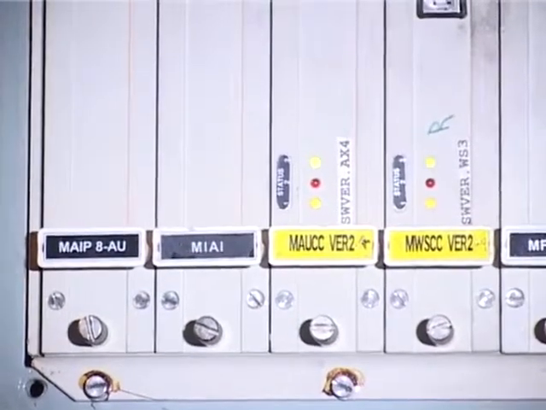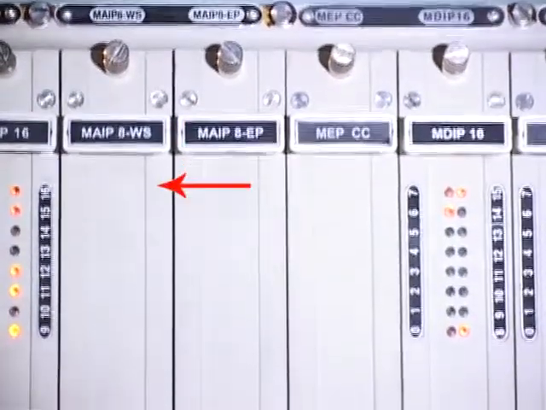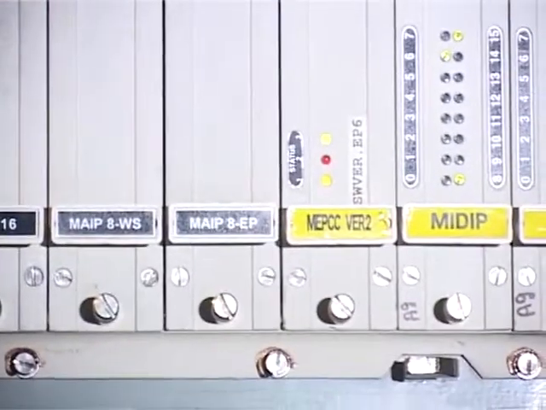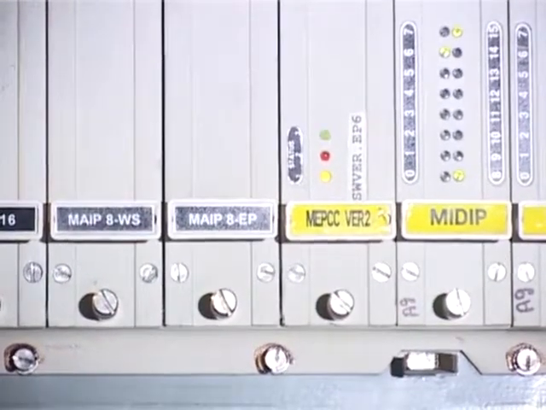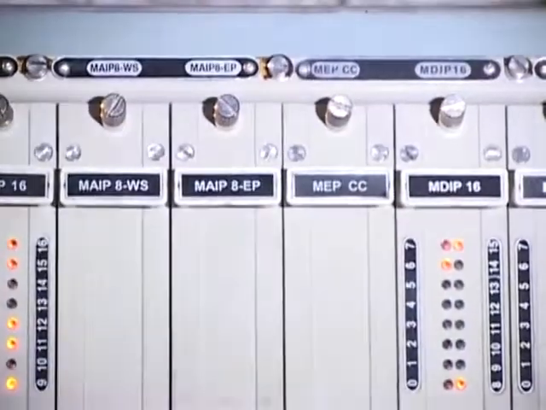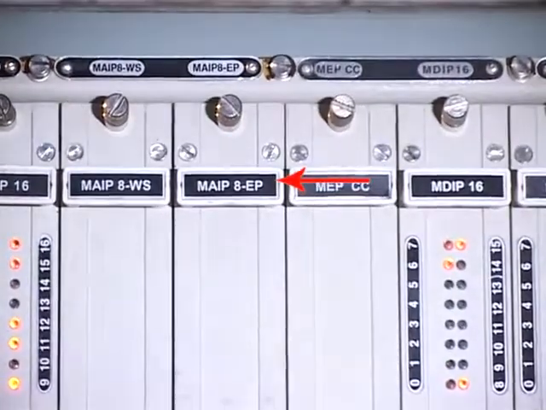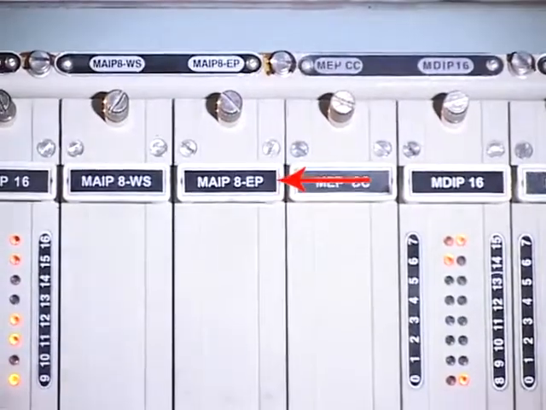Analog input card MAIP8WS. This MAIP8WS card is connected between the MWS-CC card and ADB2. Individual traction motor current signals are mainly connected to this card. Analog input card MAIP8EP.